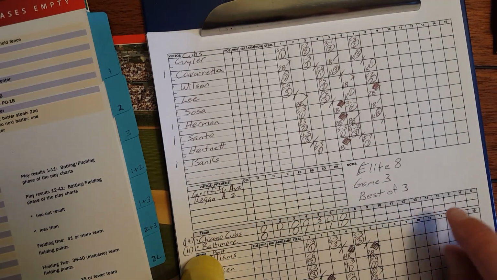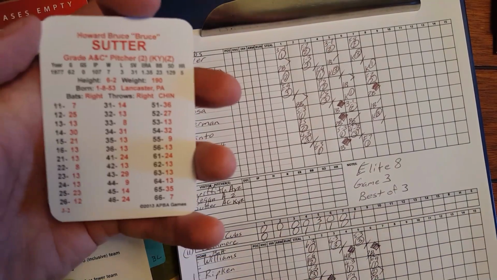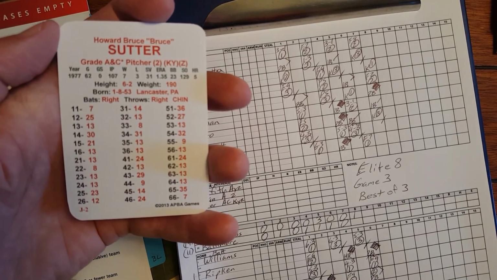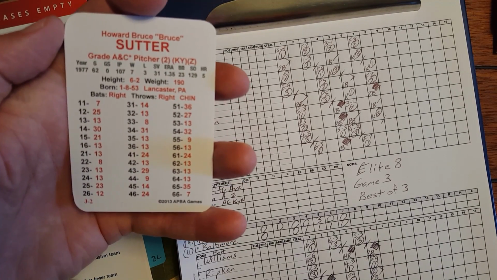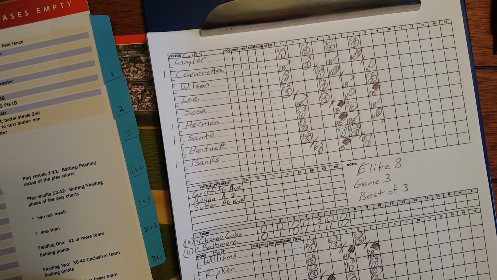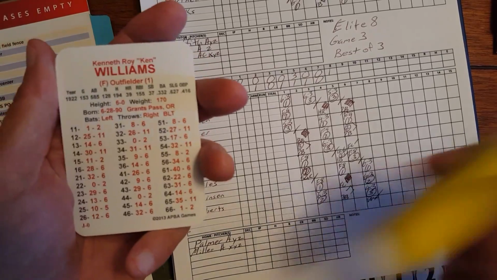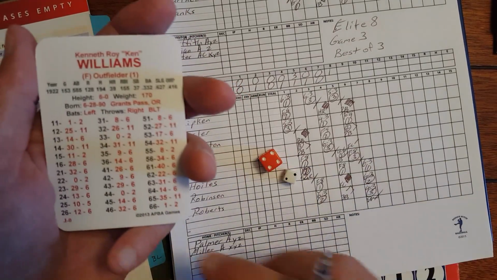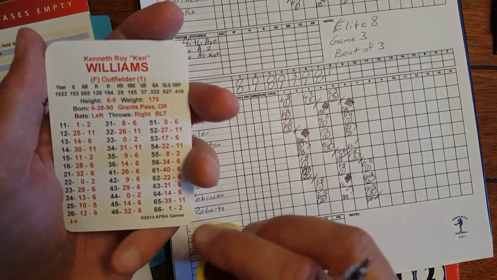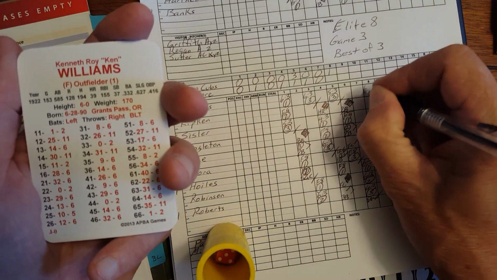And the Cubs will have a pitching change. Timeout. New pitcher for the Cubs is Bruce Sutter. A and a C, K Y Z. Try to shut down the Orioles here. We have a tie ball game. Ken Williams, top of the order, 42. And he gets a 9. That's a ground out to short.